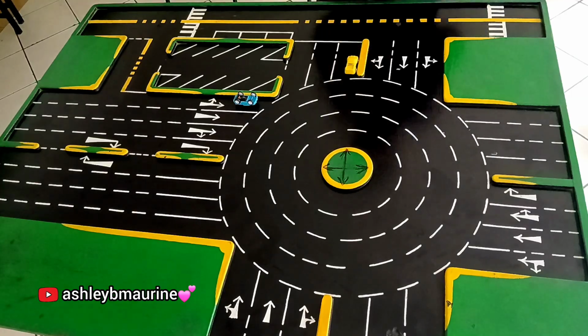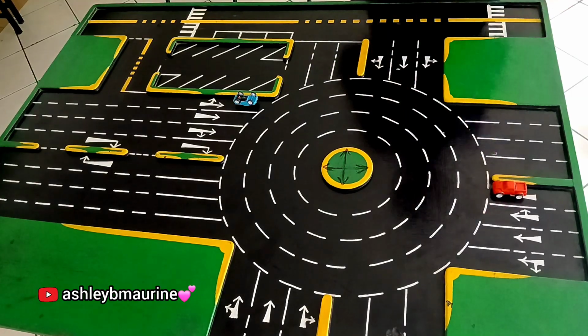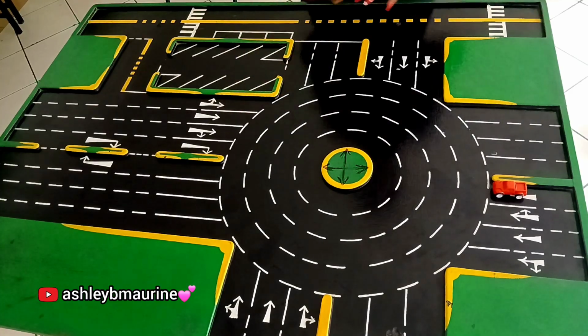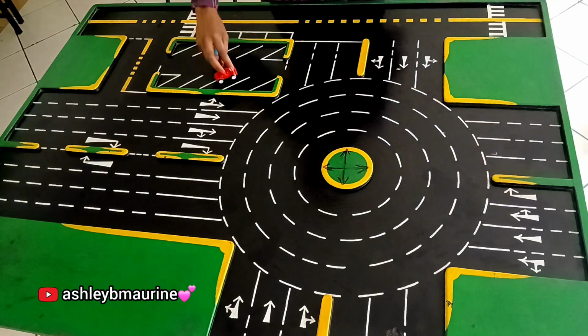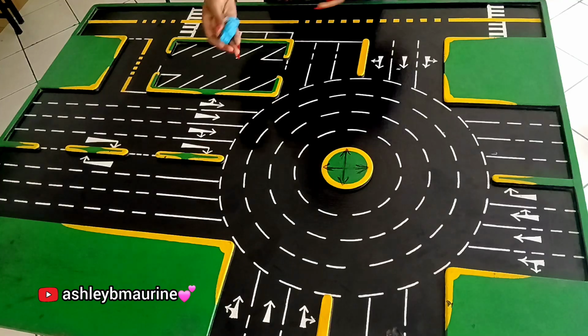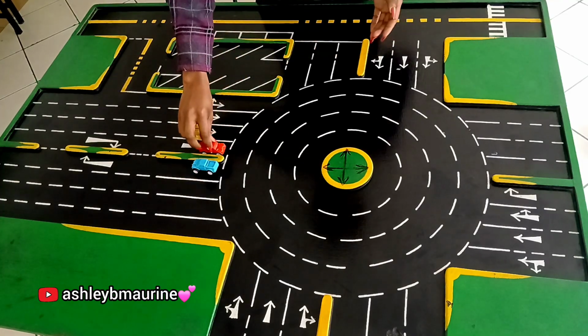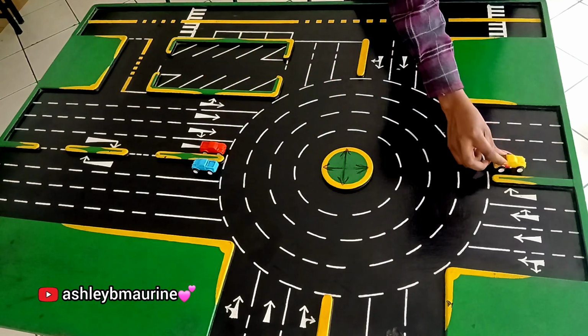Another question is this. The red car is here, lane 4, to go. I'm just doing it randomly. Okay, let me change it. Red car is here. Let me put a vehicle here. Then maybe red there, then to go behind the yellow.